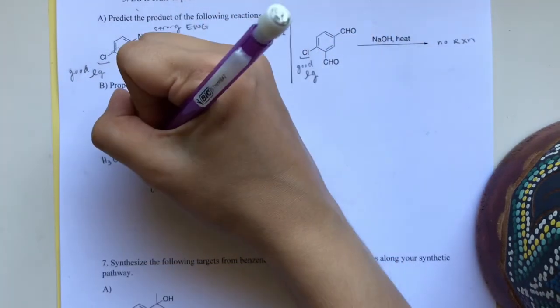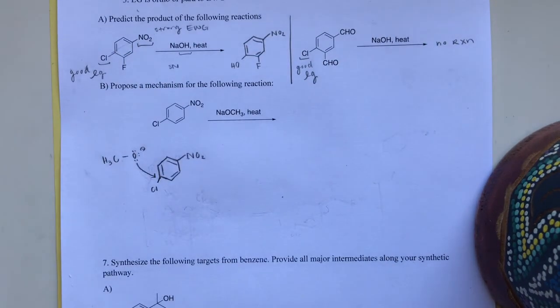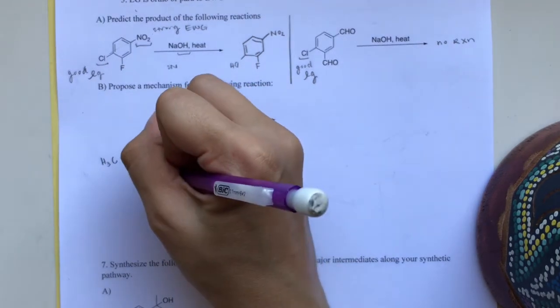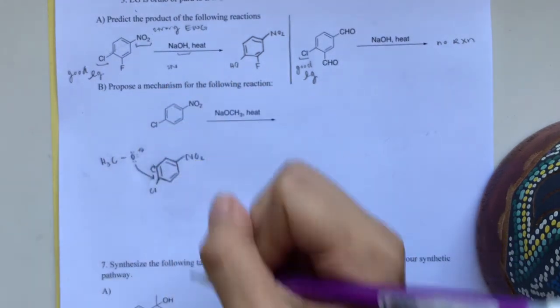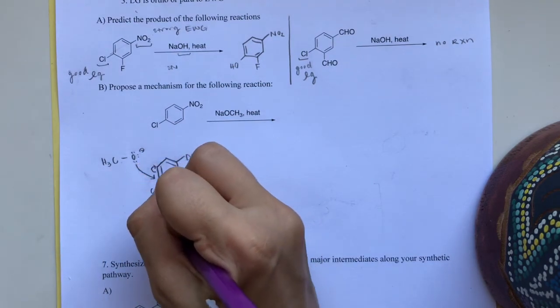An electron pair on the oxygen attacks the carbon with the Cl group, or the leaving group. The electrons from this double bond move to the carbon to create this.